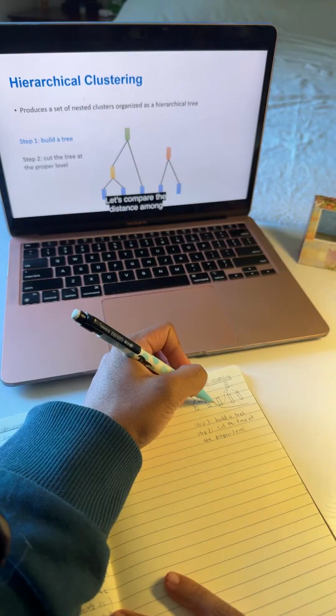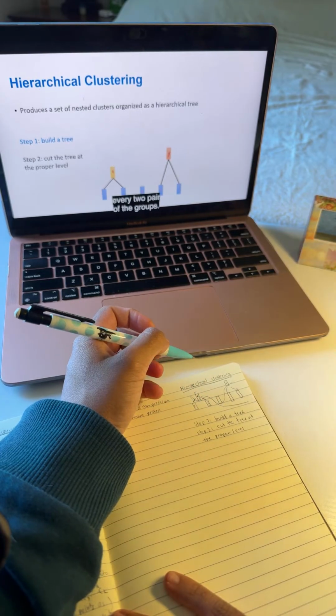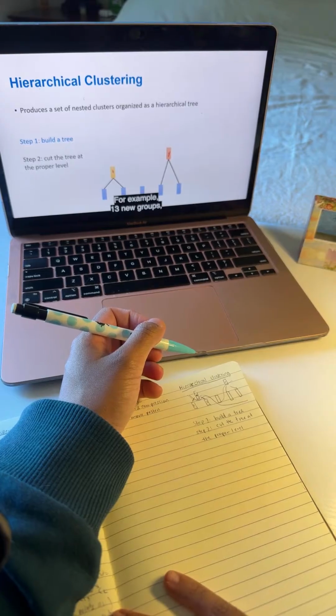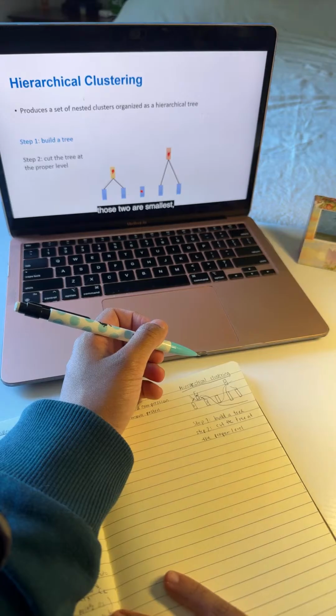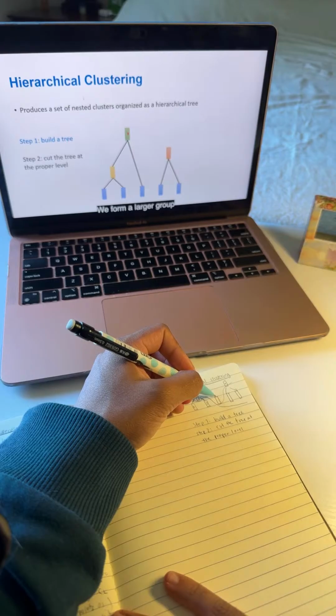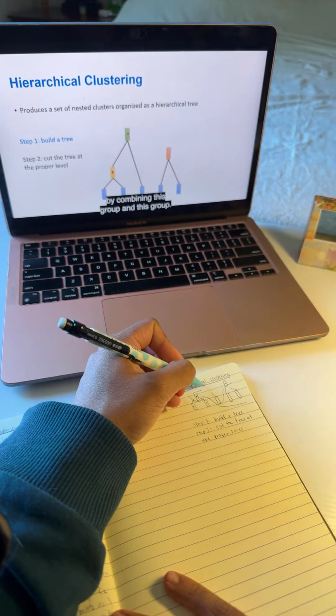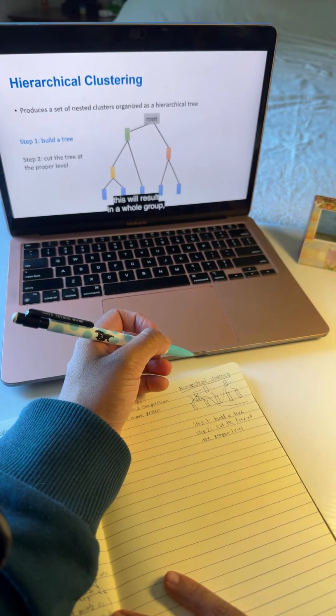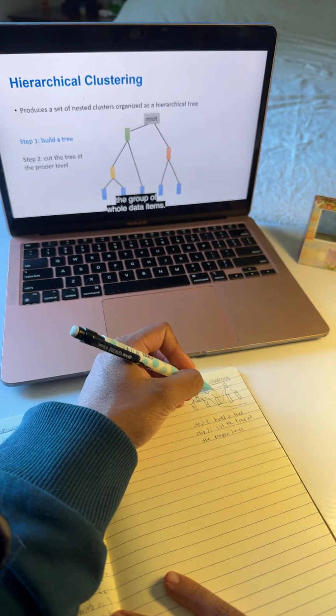Same idea. Let's compare the distance among all those 3 groups, for every pair of groups. Now we find the group pair with the smallest distance. So for example, among those 3 new groups, those 2 are supposed to have the smallest distance. Now we form a larger group by combining this group and this group. But now we only have these 2 groups left. Of course, if you want to merge them, this will form a whole group, a group of all data items.